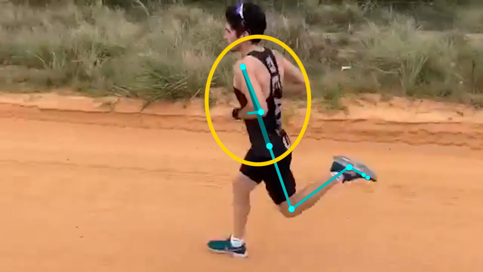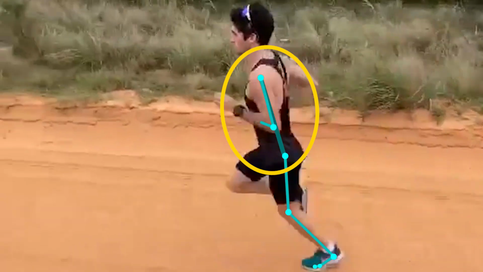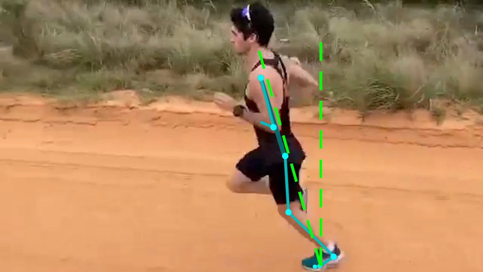Next, we can look at the torso. It may seem like it is bent forward, but actually the whole body is leaning forward. Having an increased forward lean of the body is more typically seen as you go uphill.